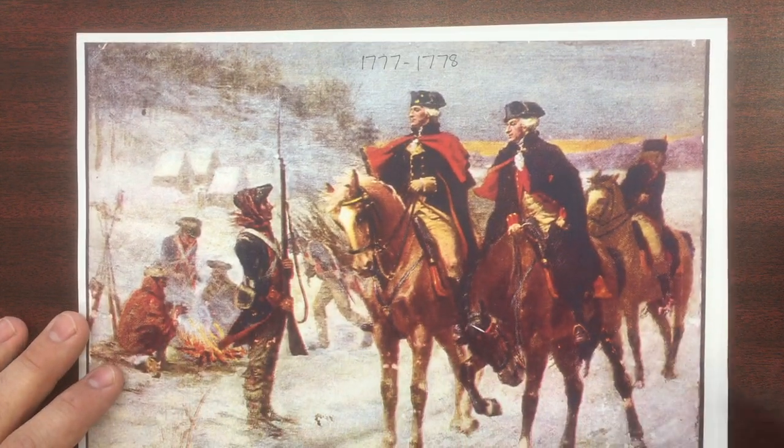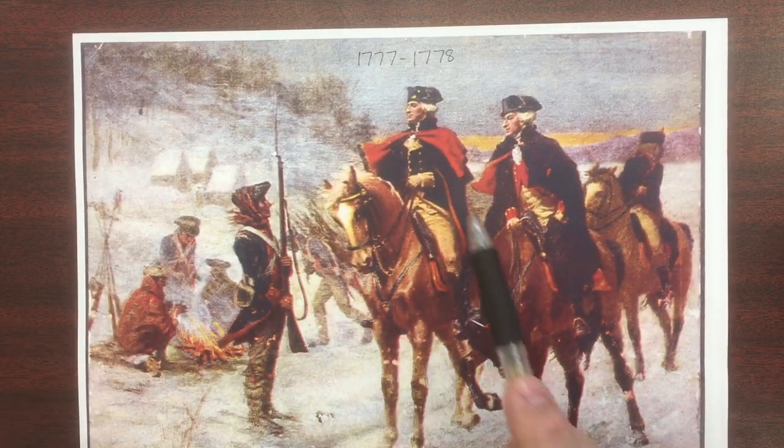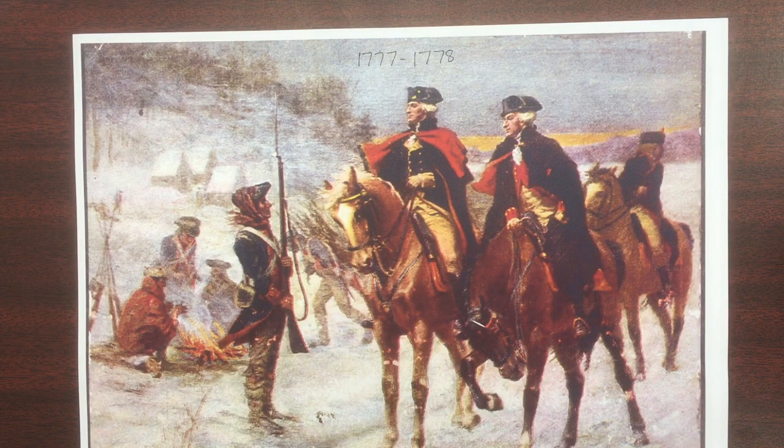So a couple of things about Valley Forge. One is Washington stays with his troops all winter. Remember, Valley Forge is terrible. Nobody has enough clothes. Nobody has enough food. It's cold. It's one of the coldest winters on record. They're starving. They're freezing. Everybody's getting sick. It is just miserable. And Washington doesn't leave. He stays with his troops and suffers with his troops.